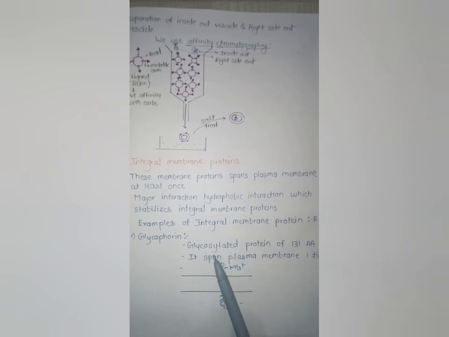Glycophorin is a glycosylated protein of 131 amino acids. It spans the plasma membrane one time. You can see this as the plasma membrane where the protein is present, spans one time, where the amino end and the carboxyl terminal end are present.